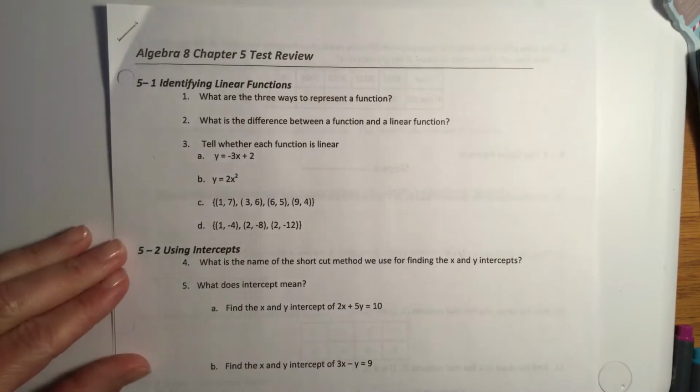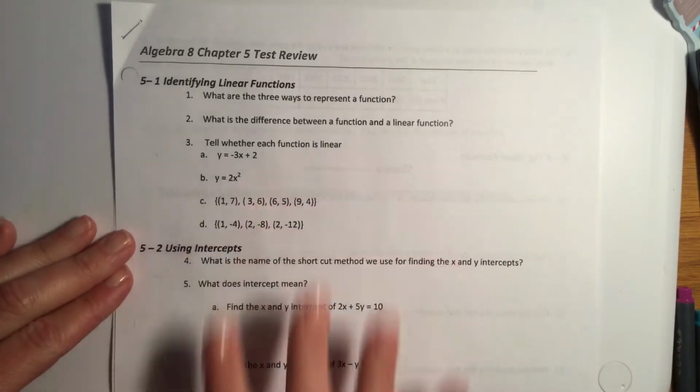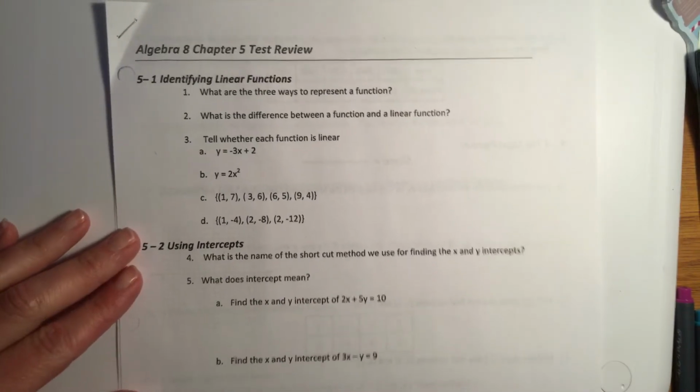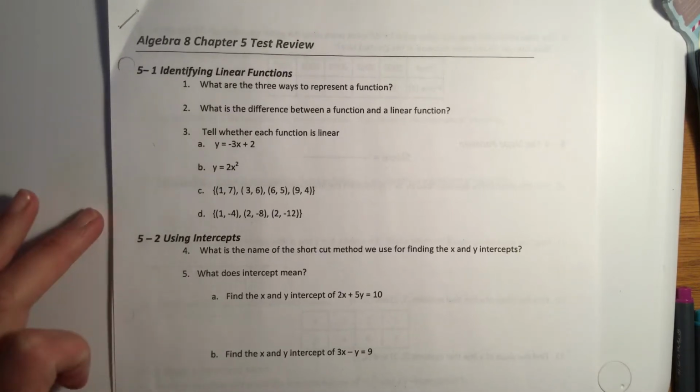Today we are going to quickly review your chapter 5 since we did not get to finish that up before you guys left me. So I am going to go through your test review. You guys all received a copy of this when you got the packets delivered home. And so my plan is for us to do this together.